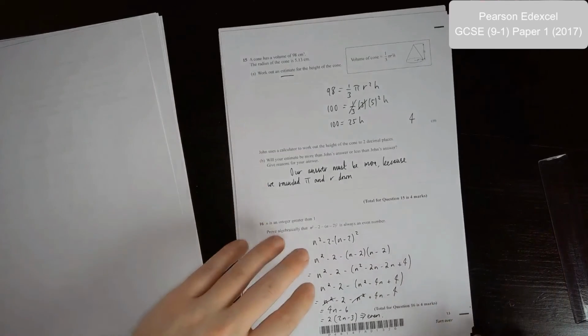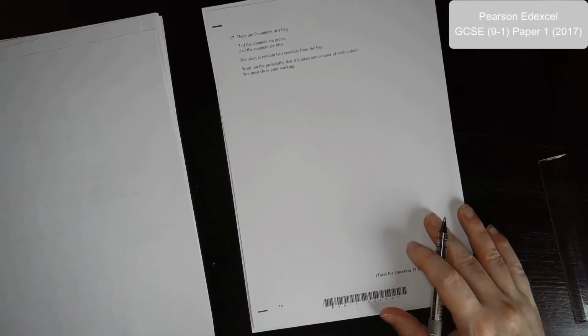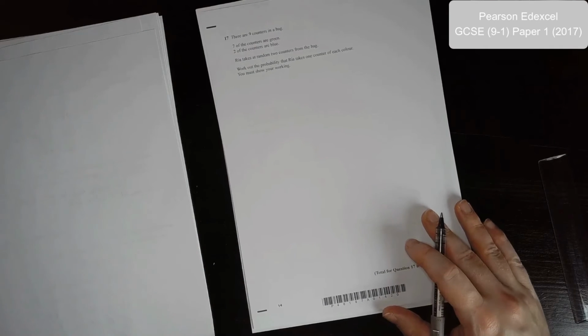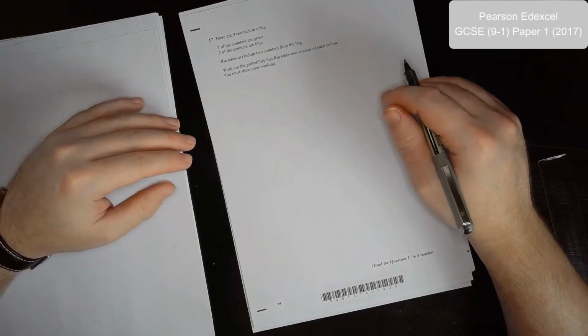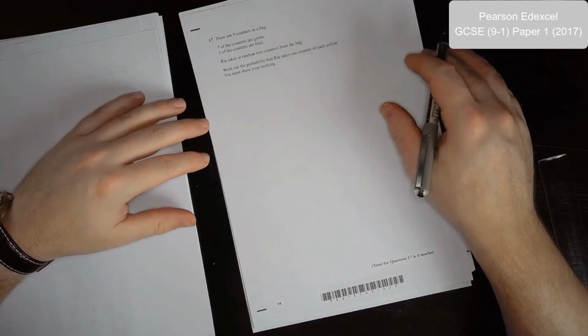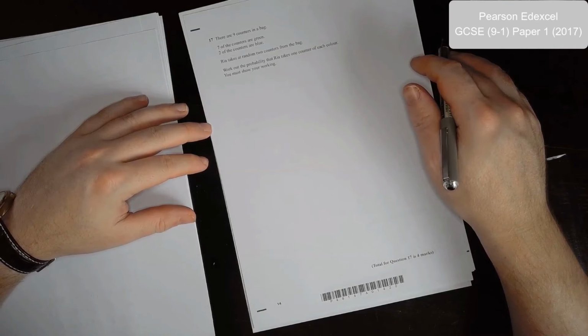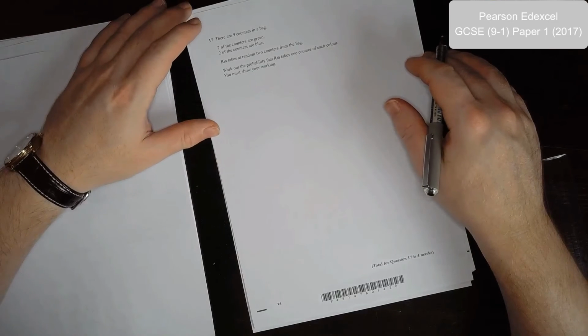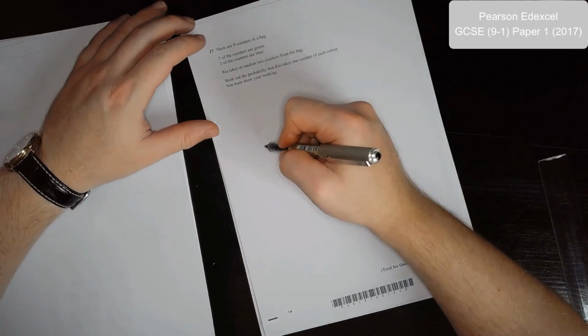Okay. Question 17. There are 9 counters in the bag. 7 of the counters are green, 2 are blue. Ria takes at random 2 counters from the bag. Work out the probability that Ria takes 1 counter of each colour. You must show your working. Okay, so let's do a tree diagram.